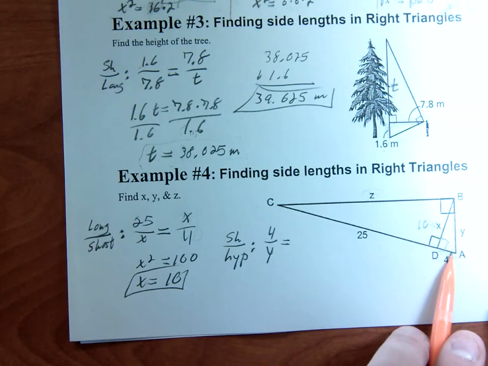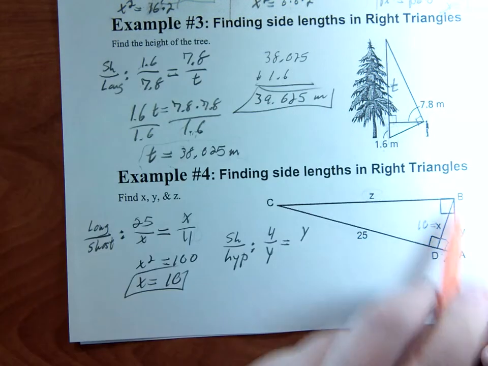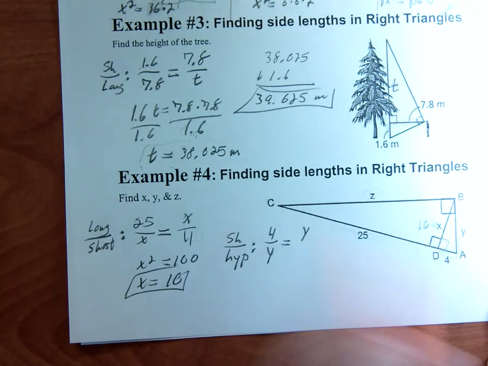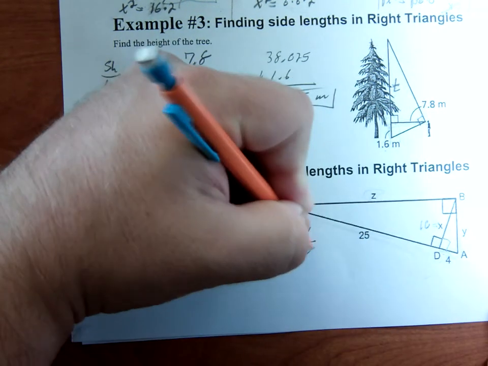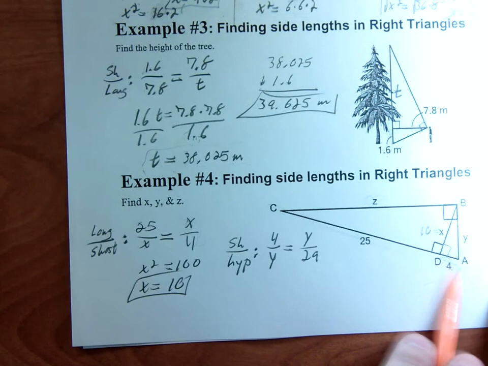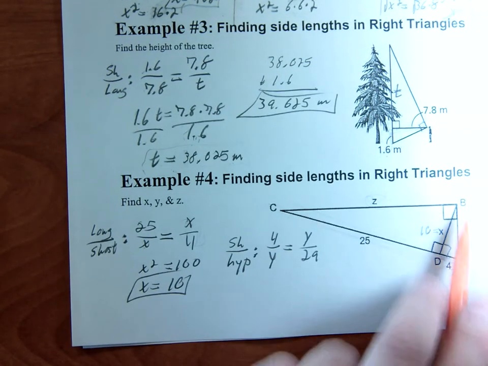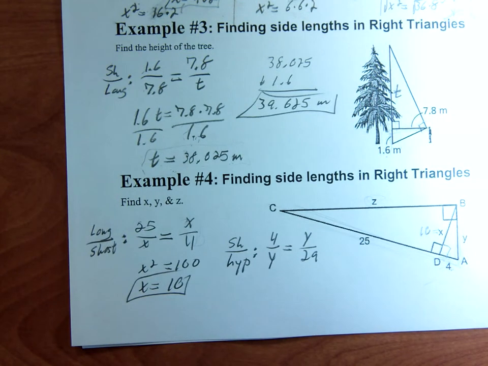On the big triangle, the short side is y, and the hypotenuse is 29. Hey, we can solve that. That's solvable. Which triangle did you put in? 4 and y, so that would be the small triangle. And then y and 29 would be the large triangle. We did small to large, right? Because those proportions we wrote down said you can use any two triangles, right?